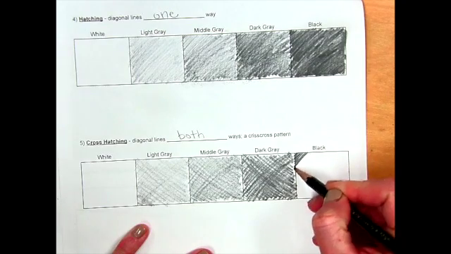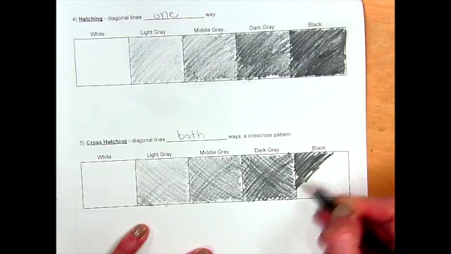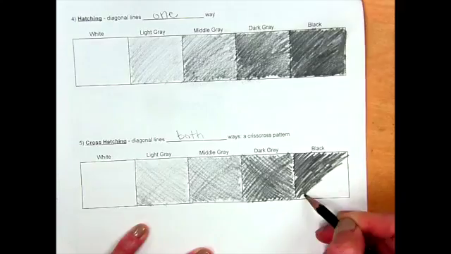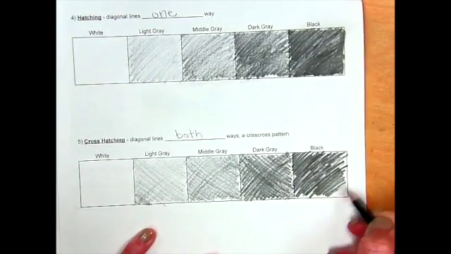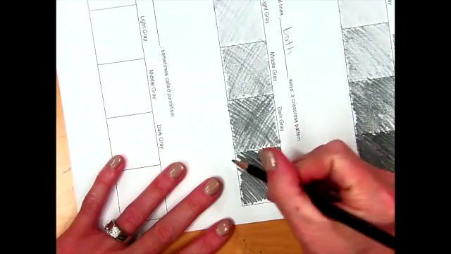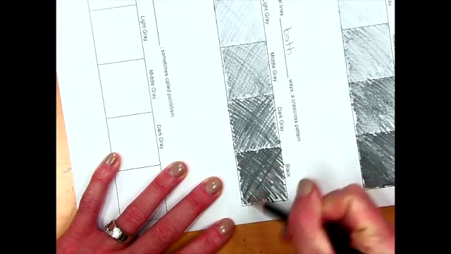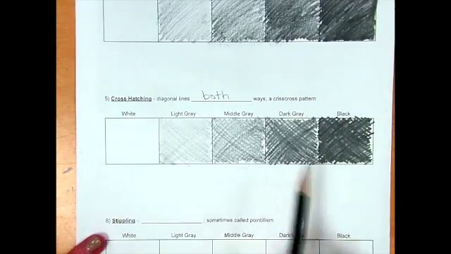And then my last one needs to be my black. It's pretty hard. Once you get your diagonal lines done one way, come back the other way. Feel free to twist your paper so it gets easier for your hand. And then double check that it gets darker as it goes. And then if you need to clean up any edges.